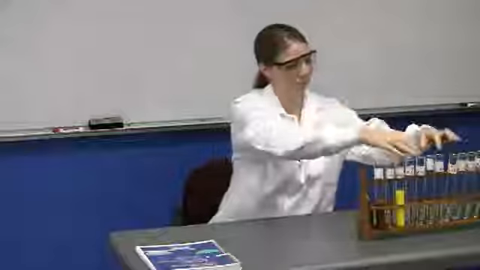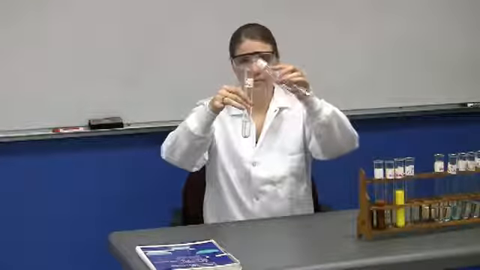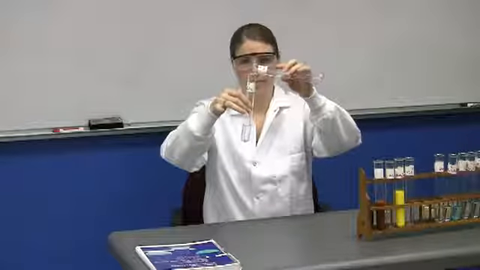Okay, reaction 3 involves HgCl2 again. And you can see it looks just like water until Jennifer mixes the second tube, and that contains KI.